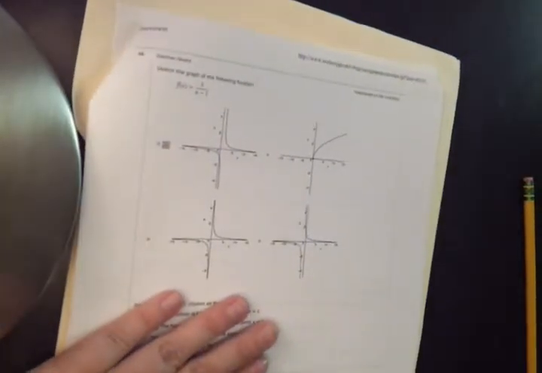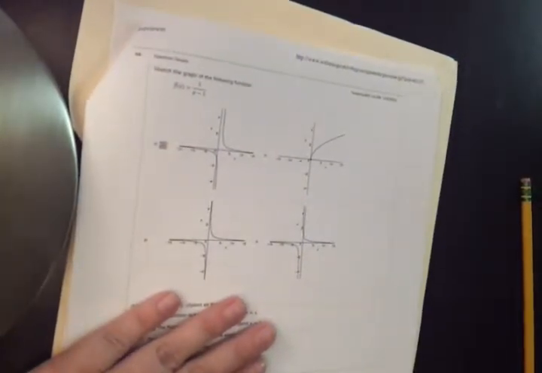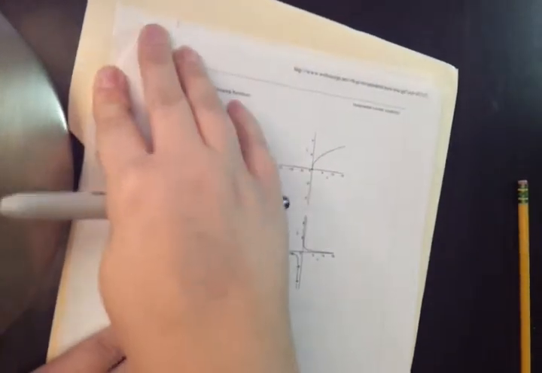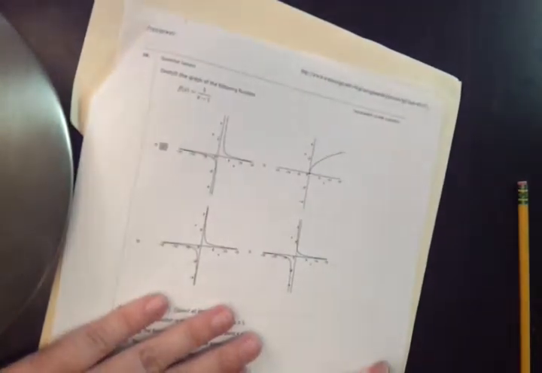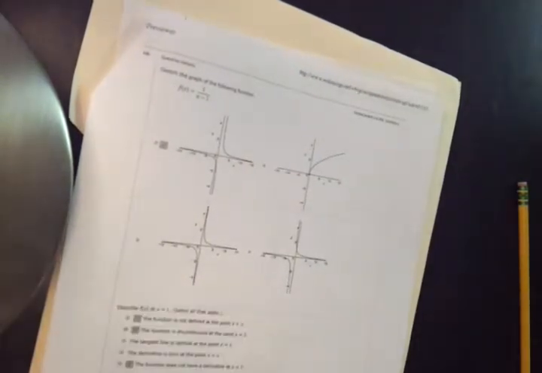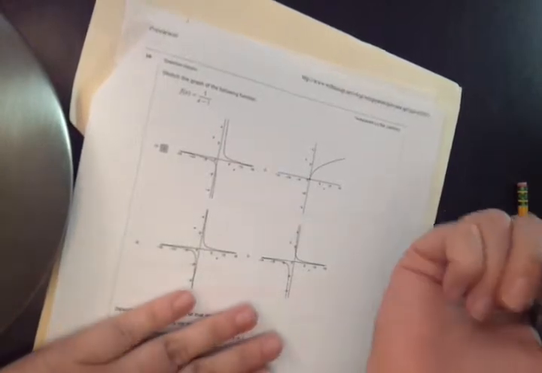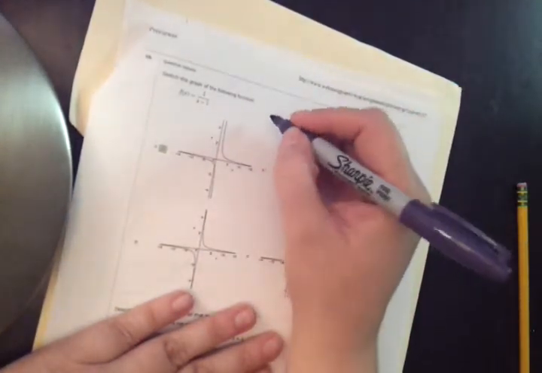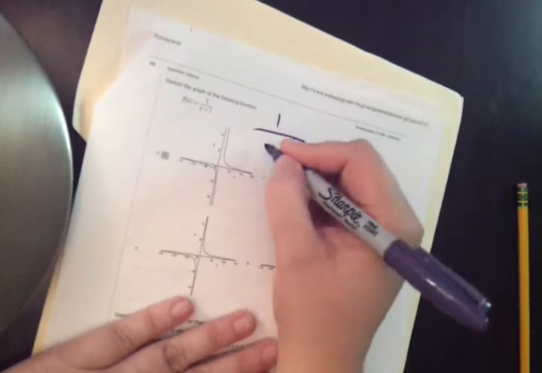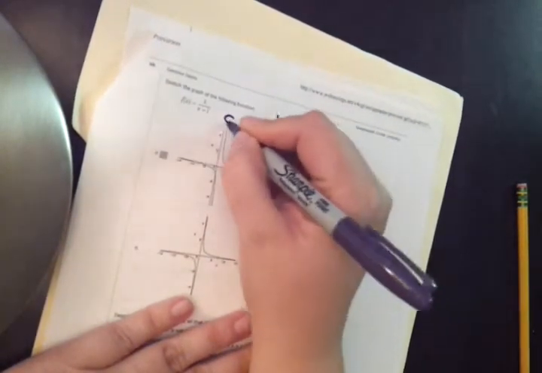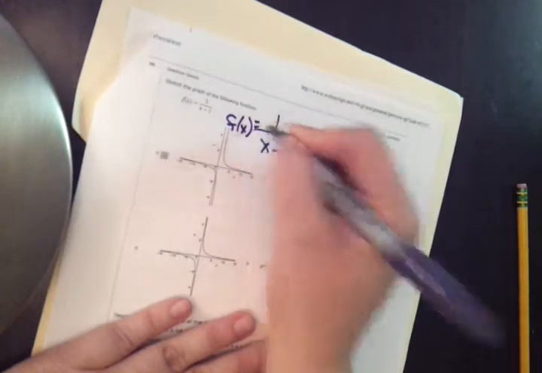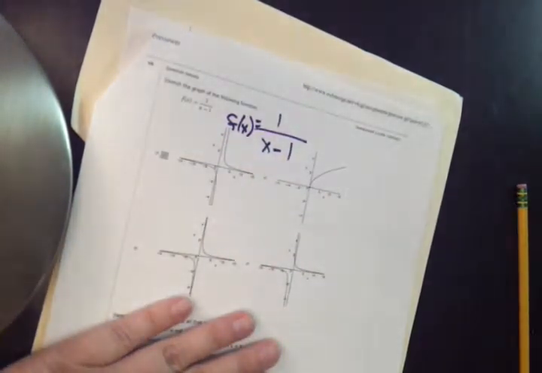Okay, so let's take a look at homework number 4, question number 10. This is going to be a little bit tricky to see here, but it's going to make more sense to you if you're looking along on your computer screen. I'll highlight the things that you can't see. They say to sketch the graph of the following function: f of x equals 1 over x minus 1.